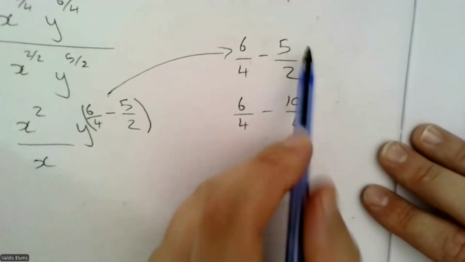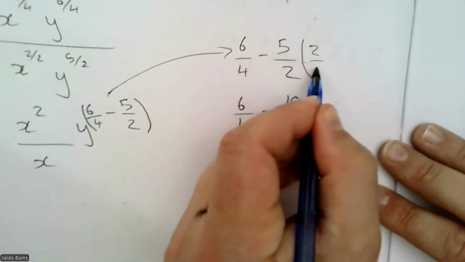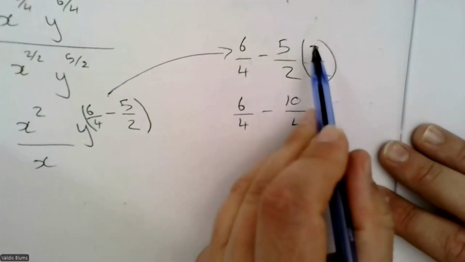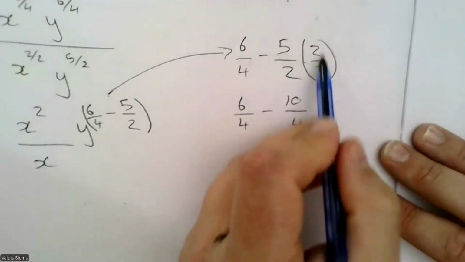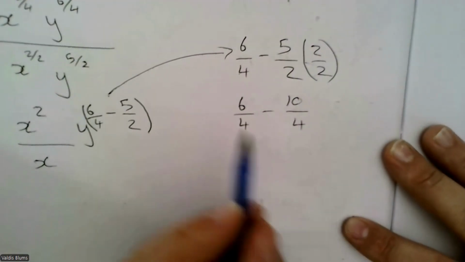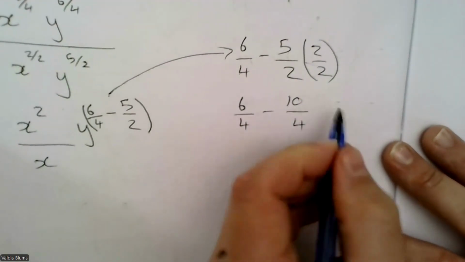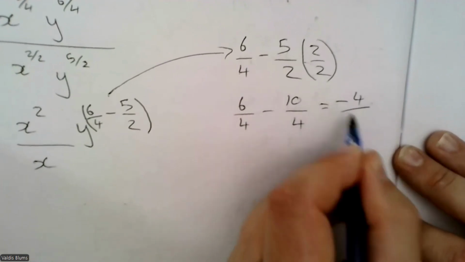So again, when you times it by 2 over 2, you're not actually changing the value, you're just changing the representation, because this is equal to 1. So 6 minus 10 is equal to negative 4 on 4.